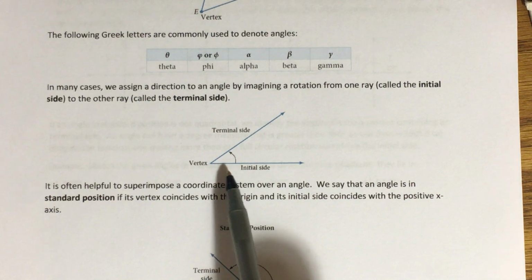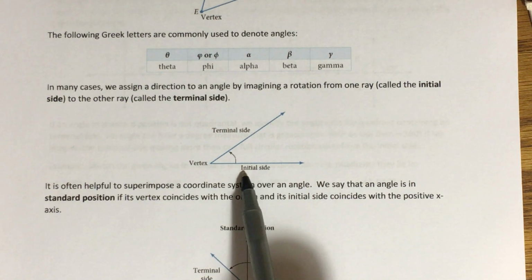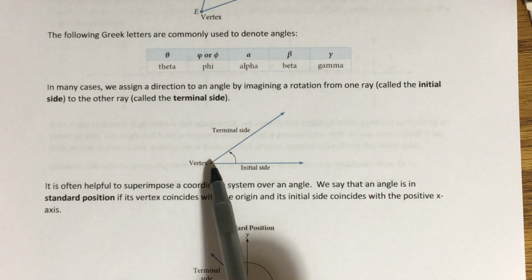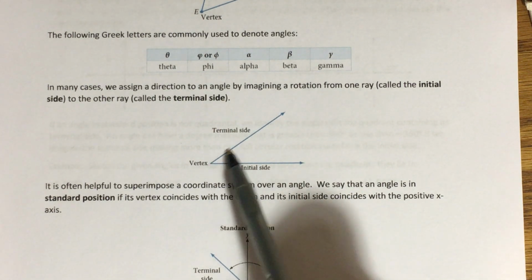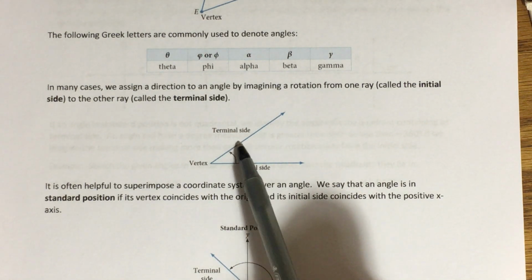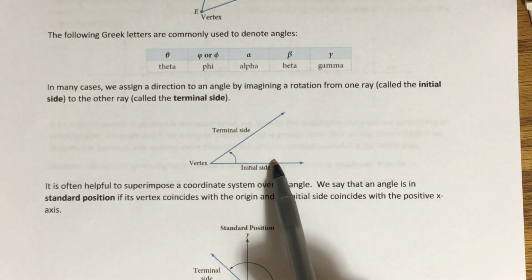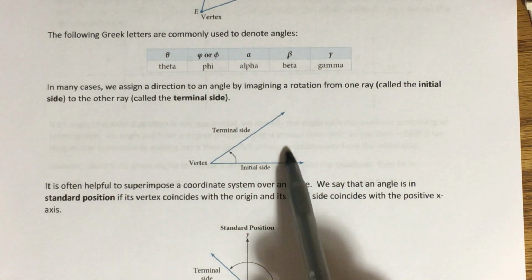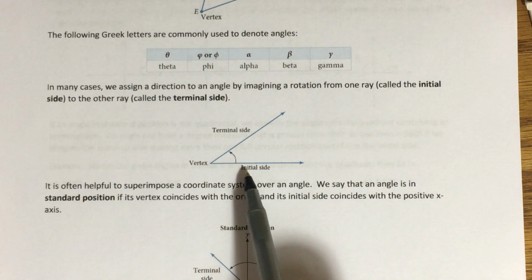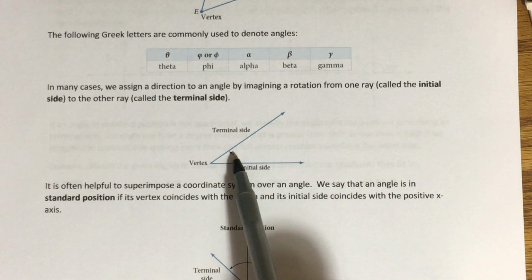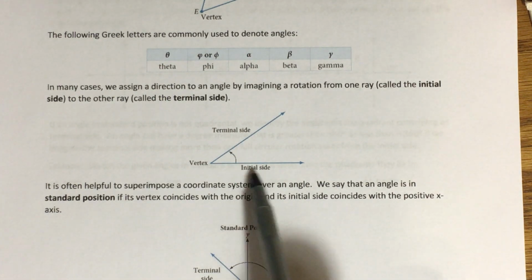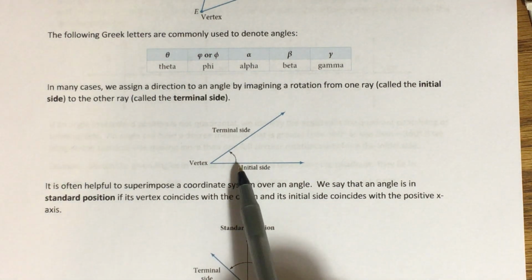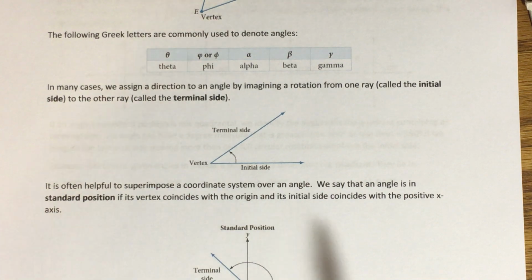So one way you can think of this is this ray here, which I'm calling the initial side, as a doorway. And the terminal side, you can think of that as the actual door. And we're looking at this door from top down. So as the door opens, the terminal side moves away from the initial side. Notice that that implies a sort of direction, because there's this starting position and then this ending position, this initial side and this terminal side. Those terms are going to become important.